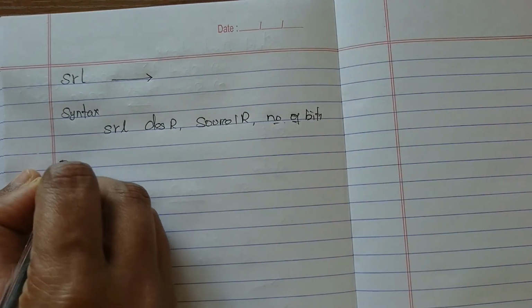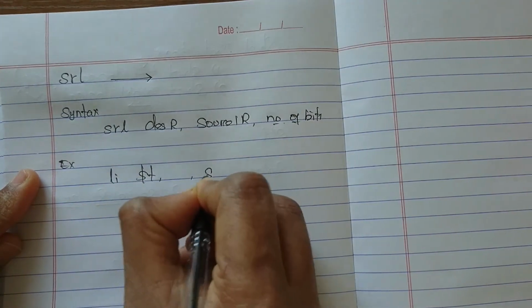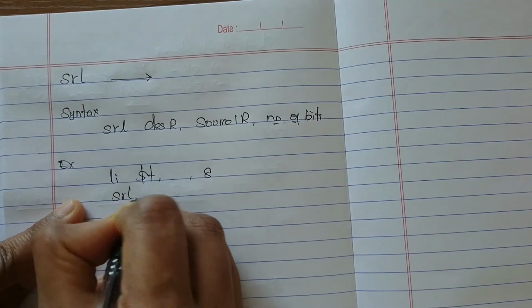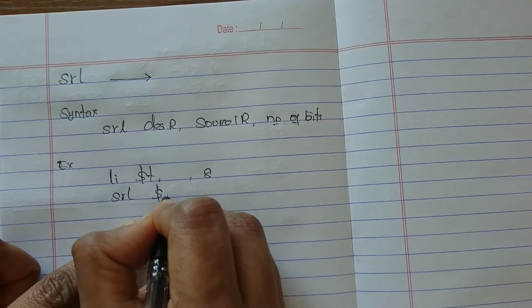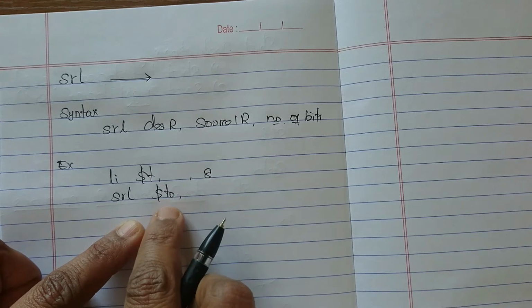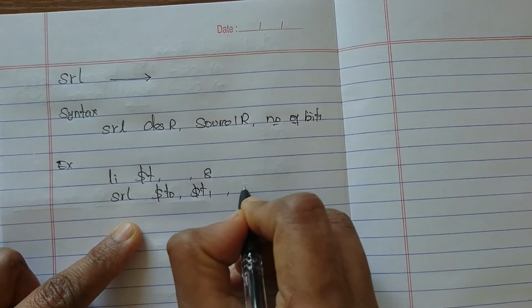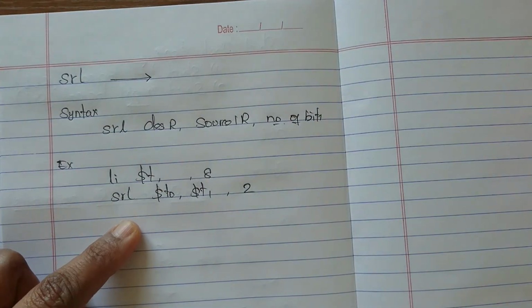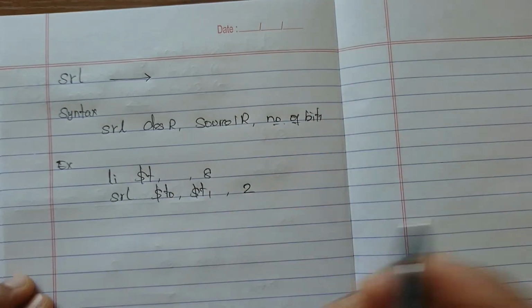Let's look into one example. Assume a register T1 contains a value 8. Now shift right logical: I want to shift T1 and keep the answer in the destination register T0, with T1 as the source register. Let's use the same 2 bits. I want to shift 2 bits to the right side.